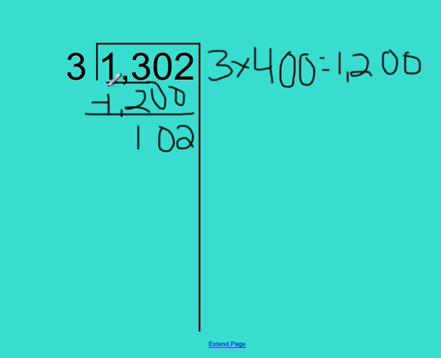Now I have to ask myself, what can I multiply times 3 that will get me close to 102? Well, if I look at these first two digits, it says 10. Well, I know that 3 times 3 is 9. That's going to be pretty close. But I need to multiply by something that'll get me up into the hundreds place. So instead of doing 3 times 3, I'm going to do 3 times 30.